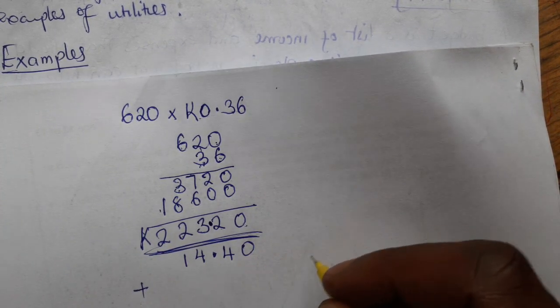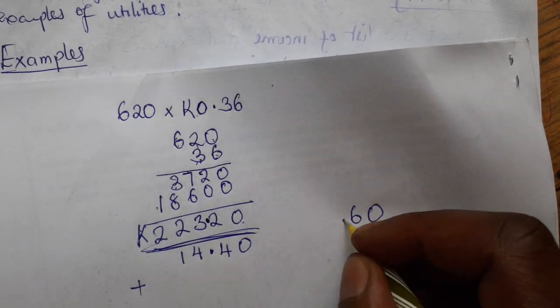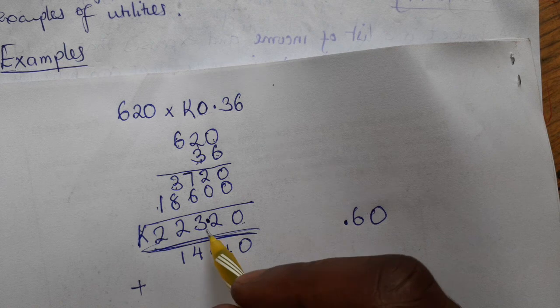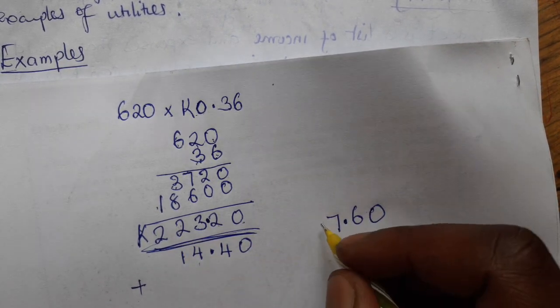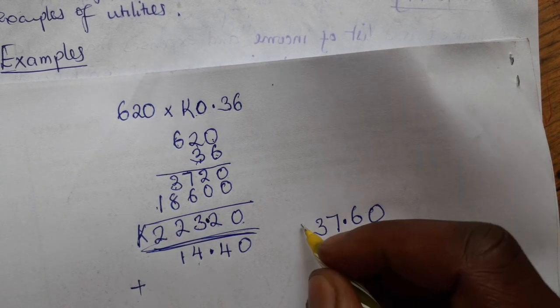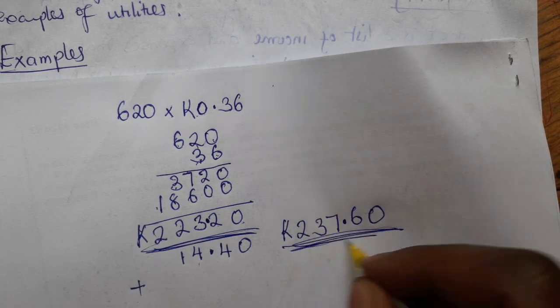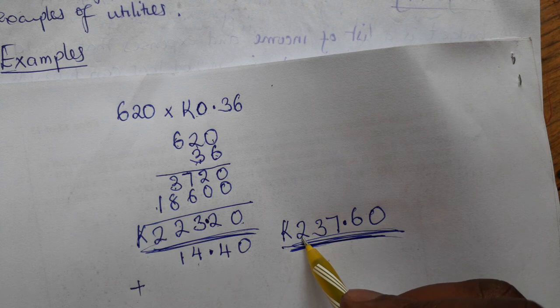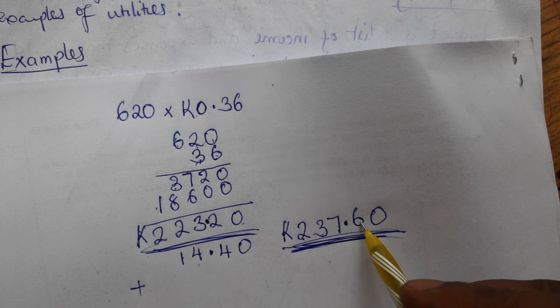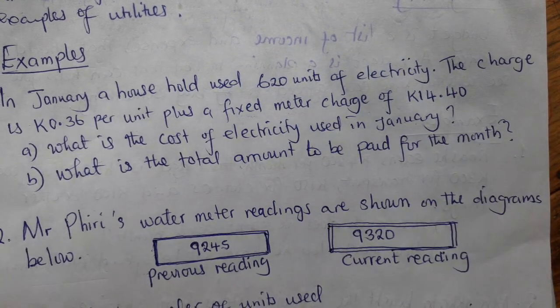When you add this, you get 0, 6, then you add this and that, you get 7, and this and this, you get 3, 2. This answers the second part. The total amount that was supposed to be paid is 237 kwacha 60 ngwe. I think we have answered the first question.